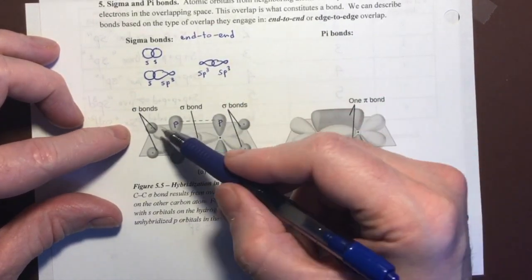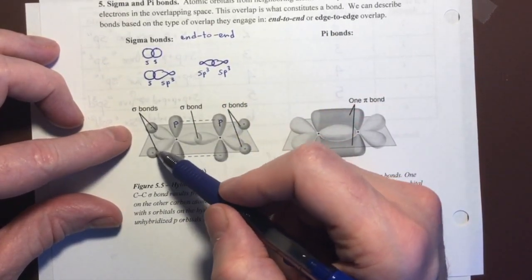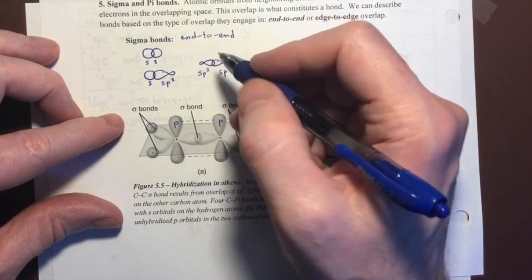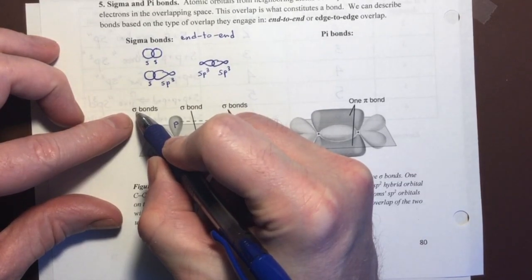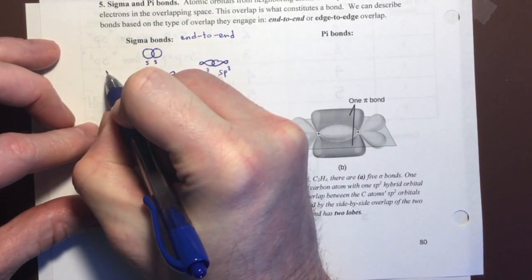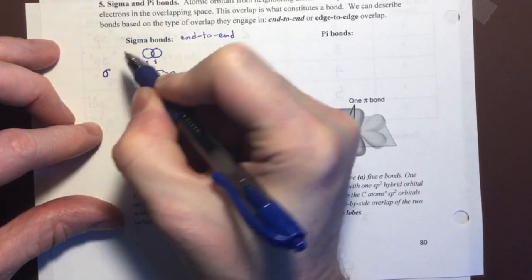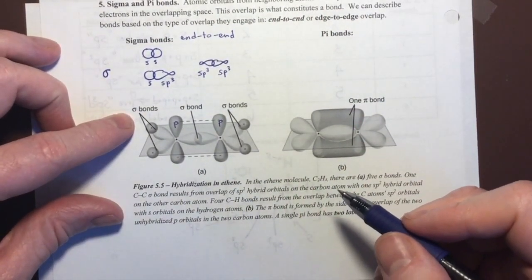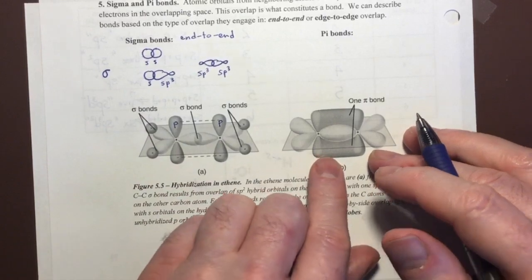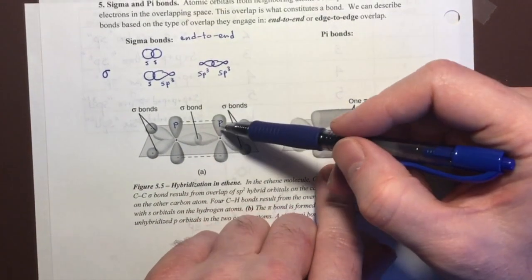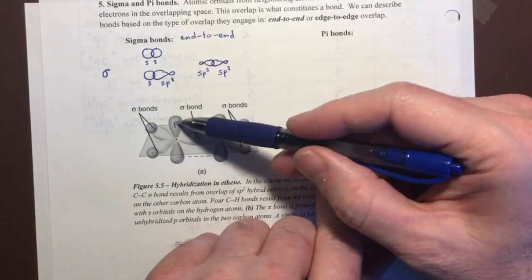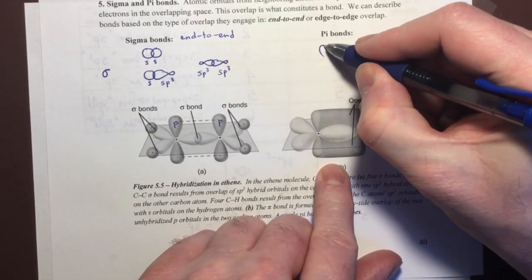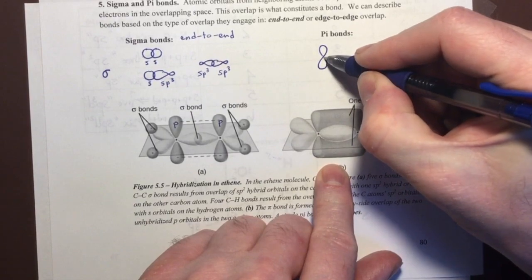And remember, end-to-end bonds are sigma bonds. Sigma is the Greek letter lowercase sigma. Kind of looks like an O with a little swoop at the top. Sigma bonds. In contrast, what happens to these leftover p orbitals is that they can start to do a side-to-side overlap. So let's say there's a p orbital.